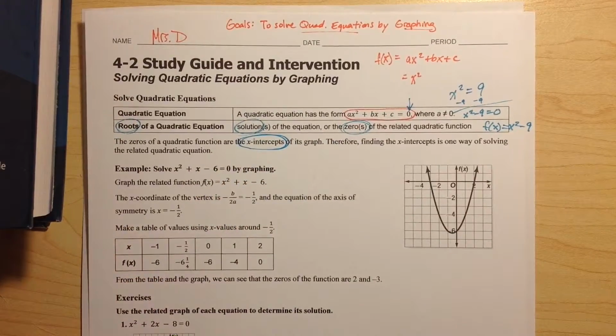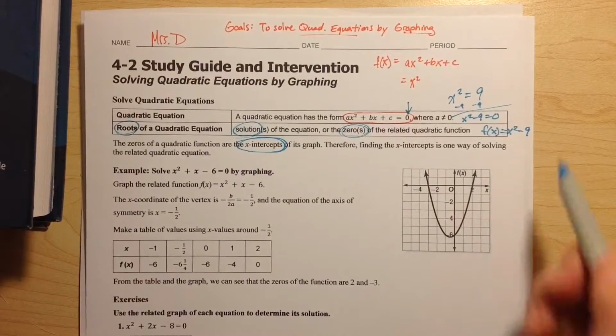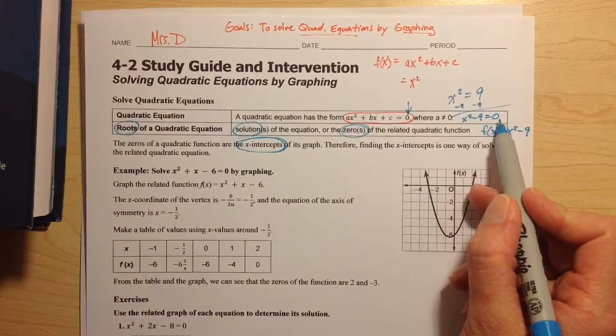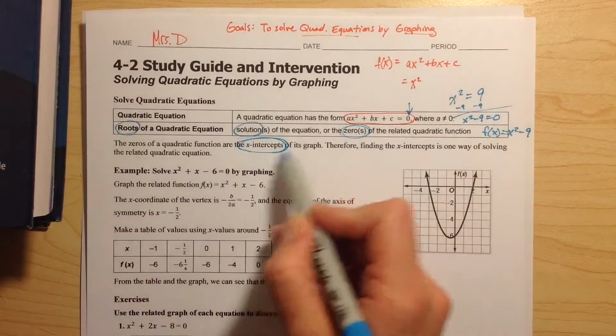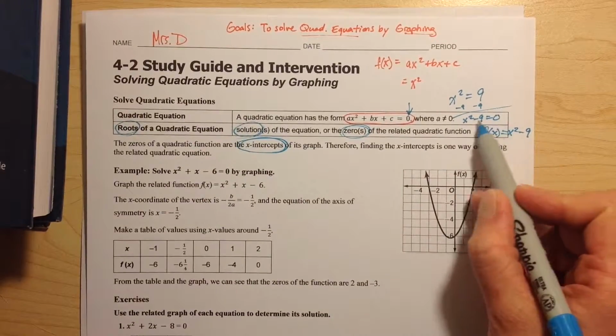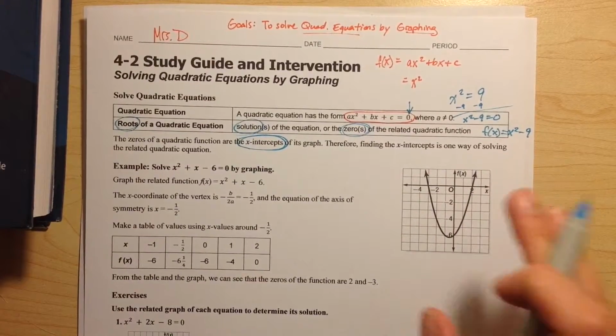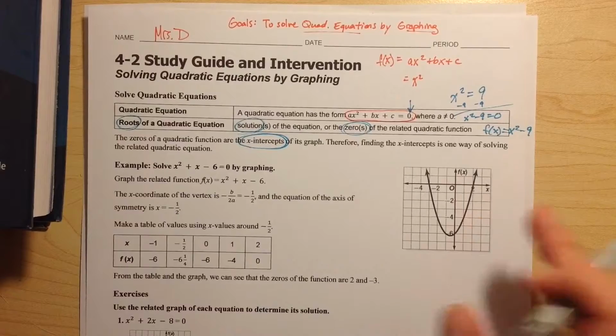So the zeros, the x-intercepts, the solutions, the roots, they all mean the same thing. Get your equation, set it equal to 0, and the x values given by these answers, when you plug them in, will give you 0.